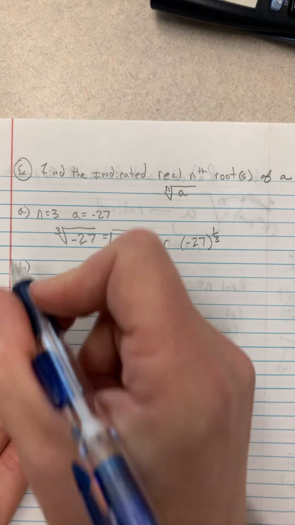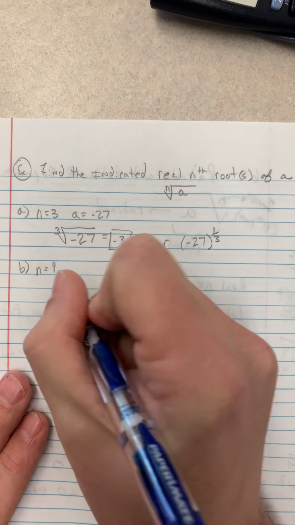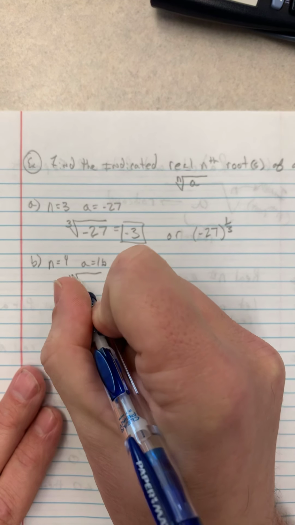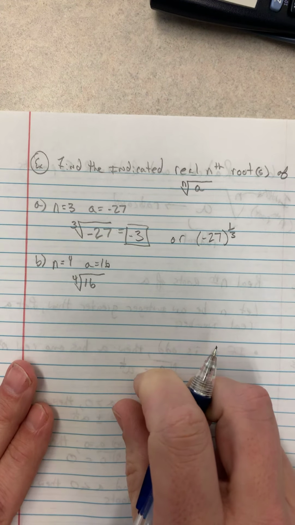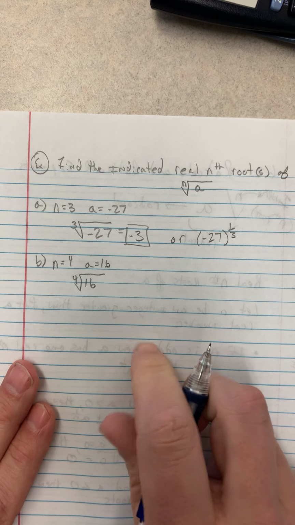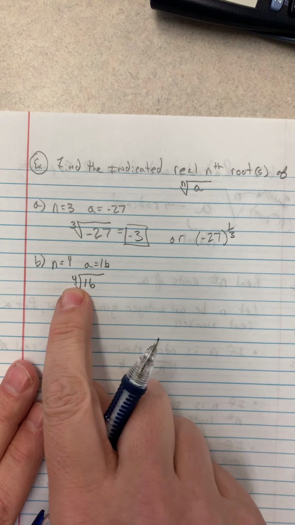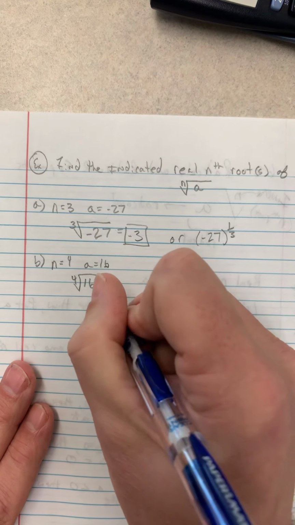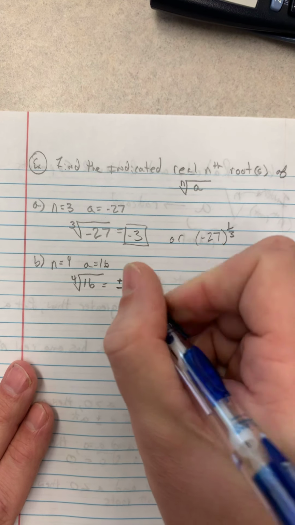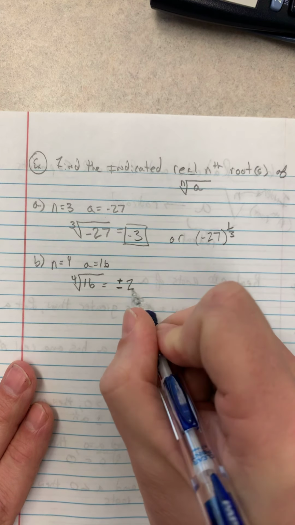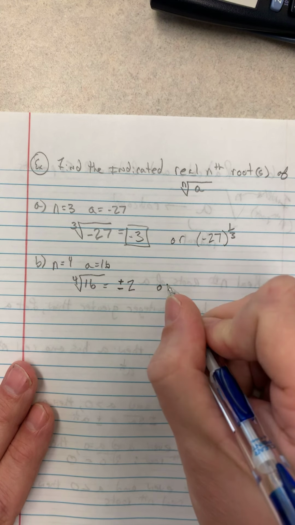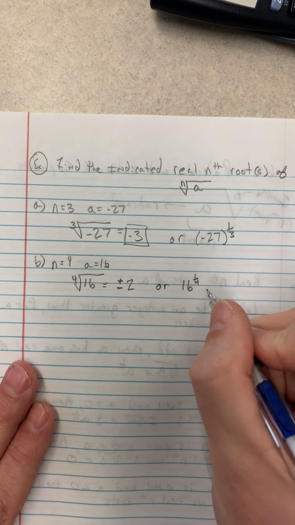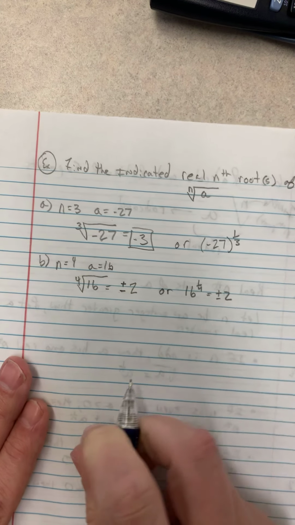So on letter B, I'm going to say n is equal to 4, a is equal to 16. I want the fourth root of 16. What number times itself 4 times gives me 16, or I put it into my calculator. Because this is an even root of a positive number, I know that I've got two potential answers that are plus or minus. I would put that into my calculator and it would tell me it's 2. Or it is 16 to the 1/4 power, which still tells me it's plus or minus 2.